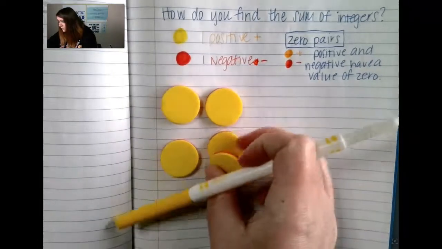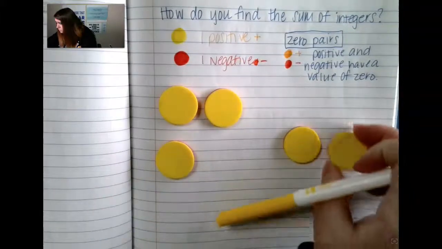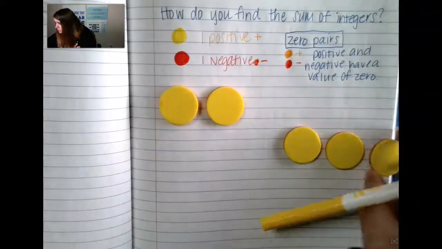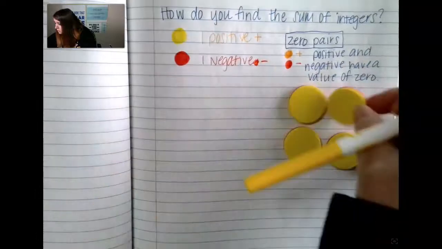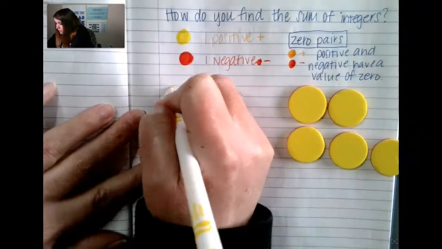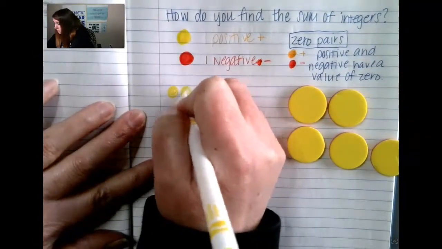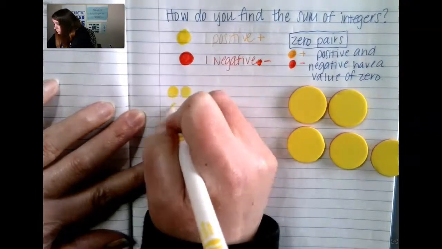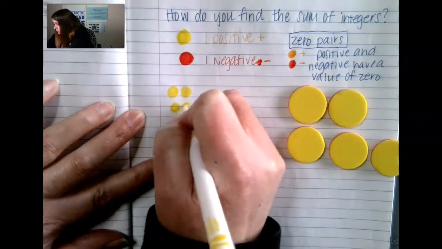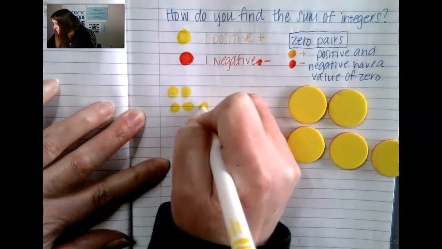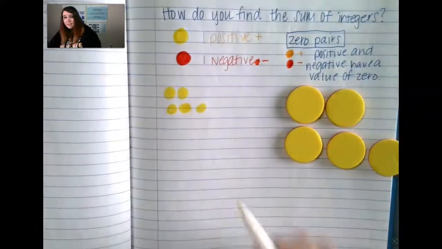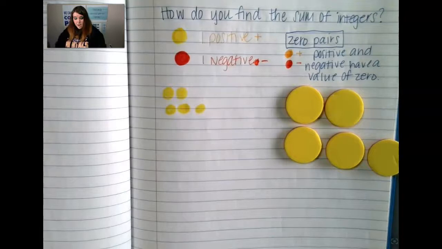So I can rewrite this example as 2 positives plus 3 positives. When I count this up, I get a total of 5.